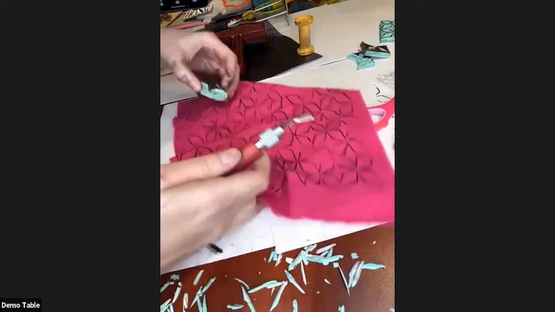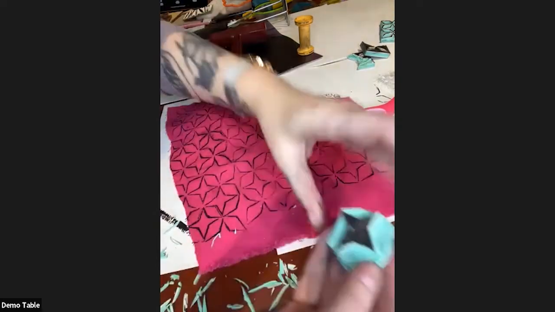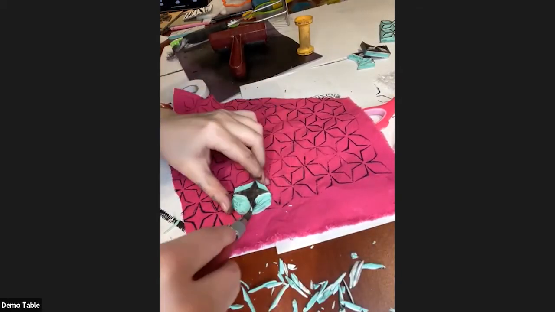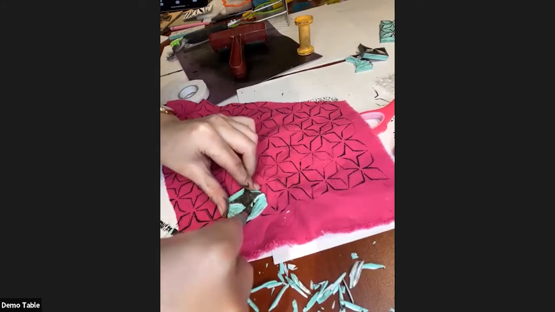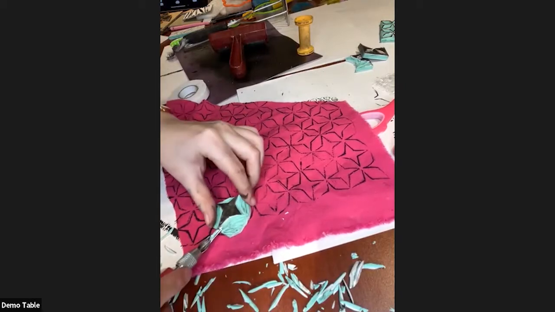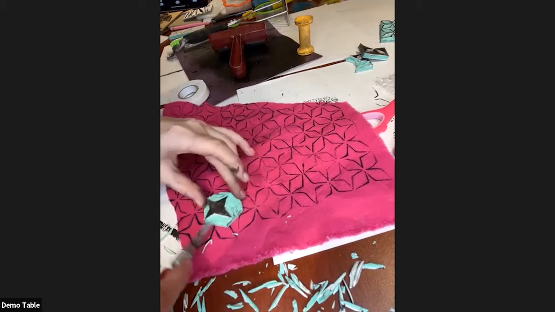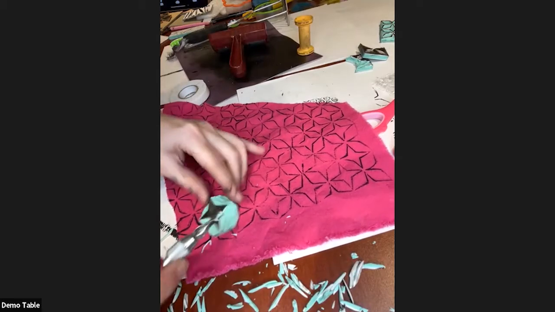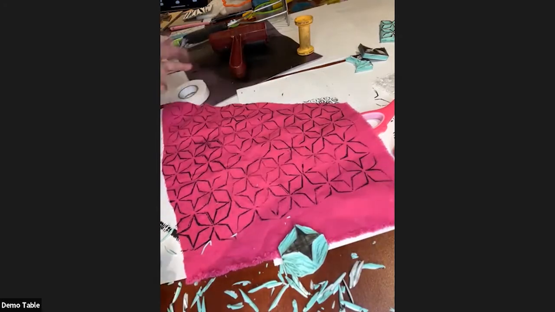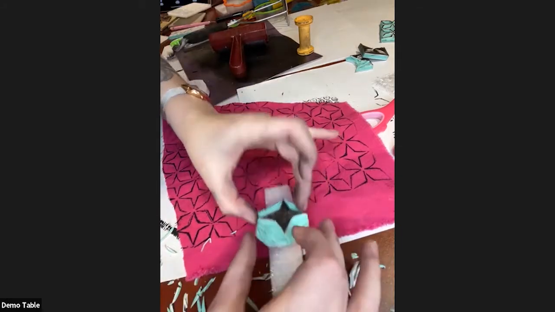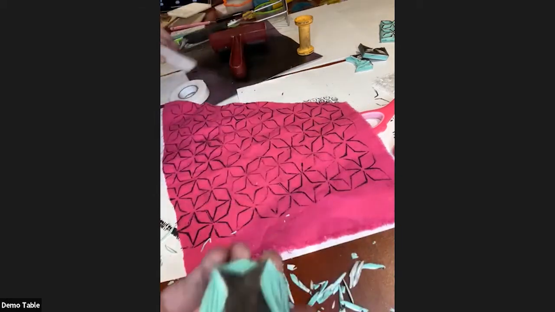Okay. So now I have this diamond shape, which is again super rough. I apologize. Let me try to clean up this edge a little bit. And I'm going to get a piece of foam like this. We're just going to stick it on. Actually, I can probably hold this with my hand.